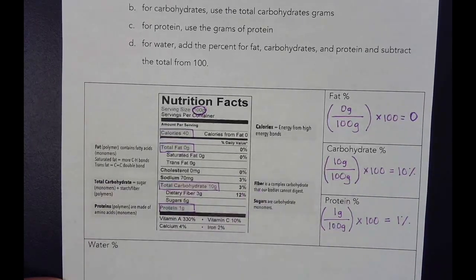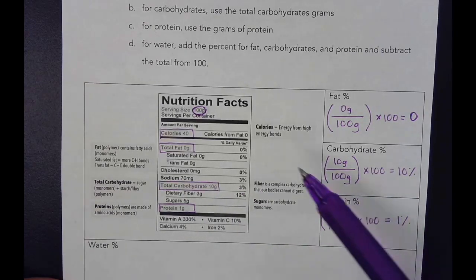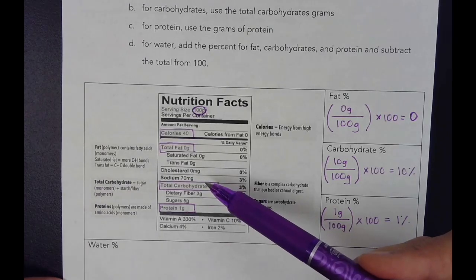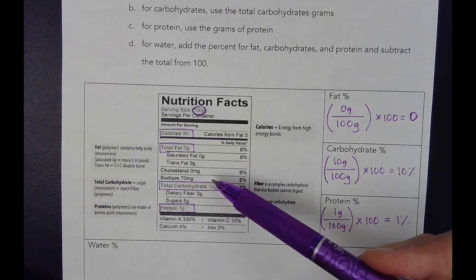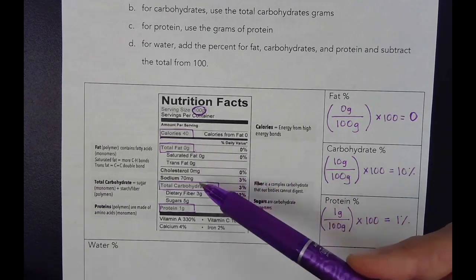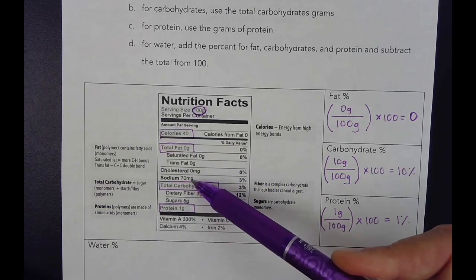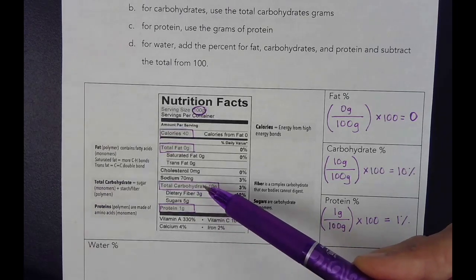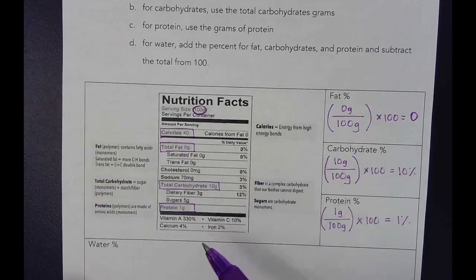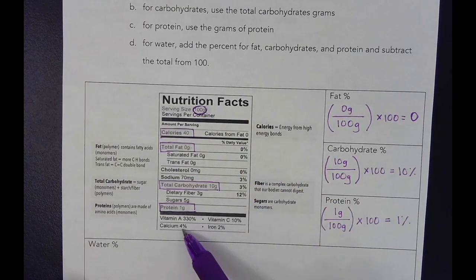Sodium is salt, something that's really important for our bodies, but it's not actually a food in that it doesn't have high energy bonds, so it's not going to be contributing to the total number of calories. Also notice that this is measuring in milligrams, so there's not even 1 gram of sodium out of our 100 grams here. And then we also have some vitamins and minerals.